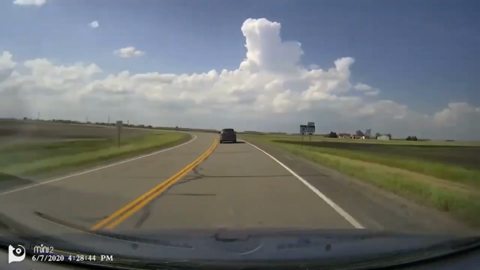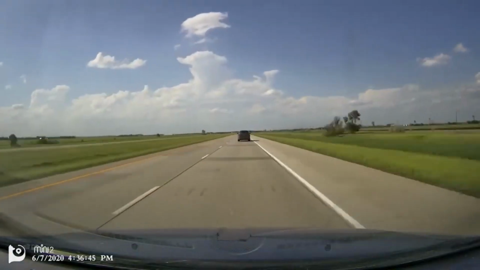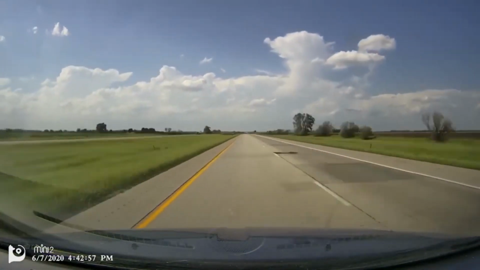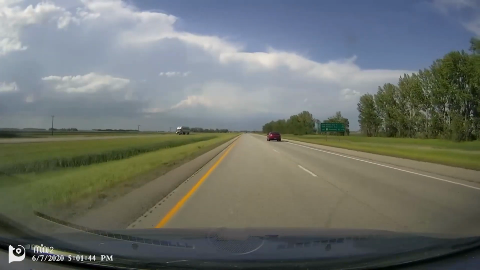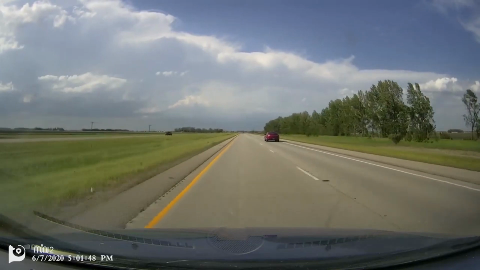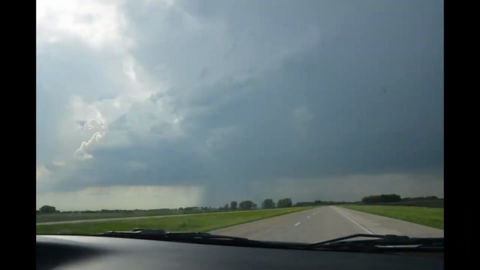So this is what you might see driving on a day when the conditions for supercells are favorable. Clear skies with towering cumulus in the background as convection starts to get underway and the cap breaks. These towering cumulus will go on to become intense thunderstorms and as we draw closer, we gain visual on a cell directly ahead of us.